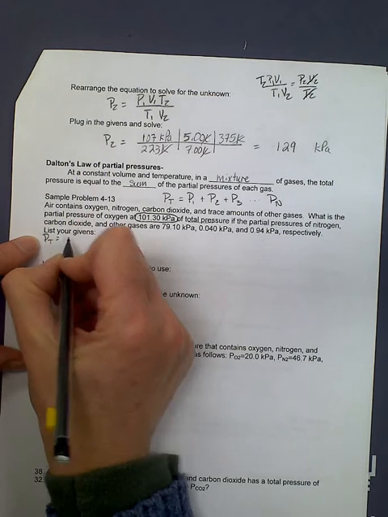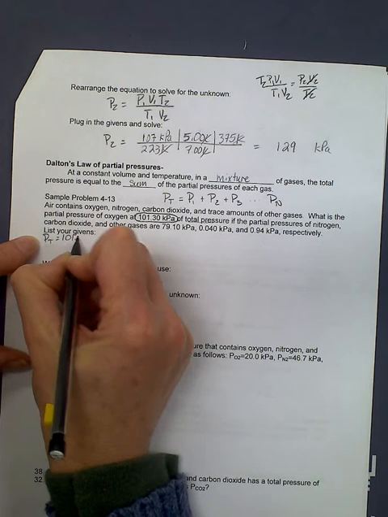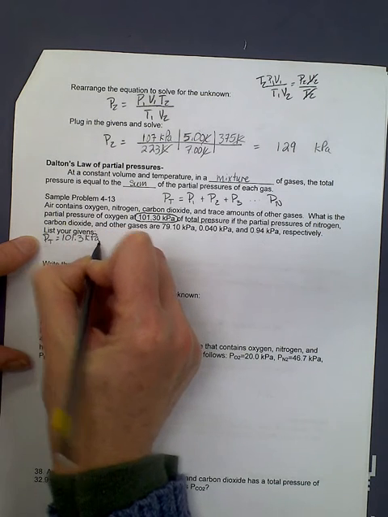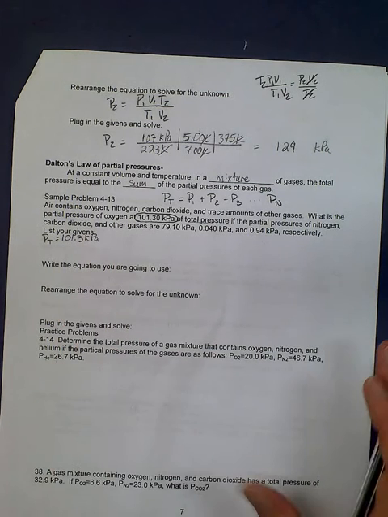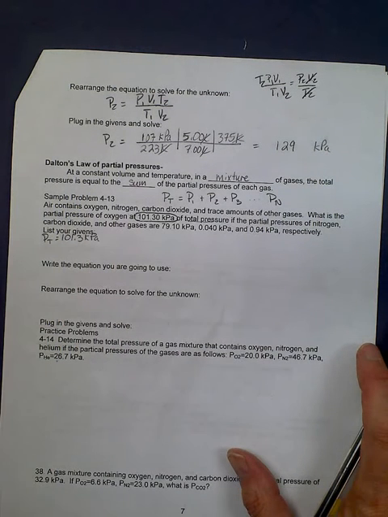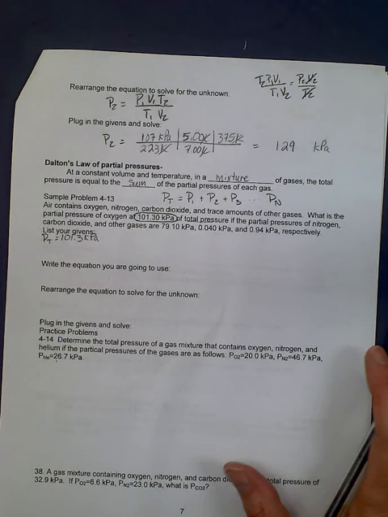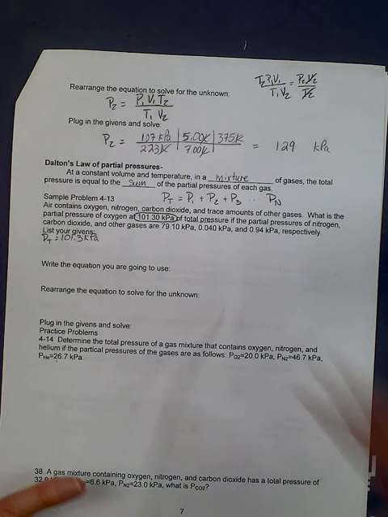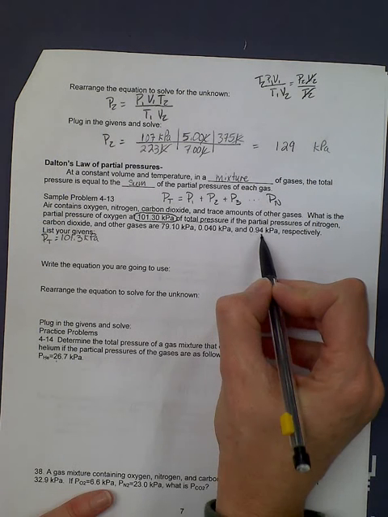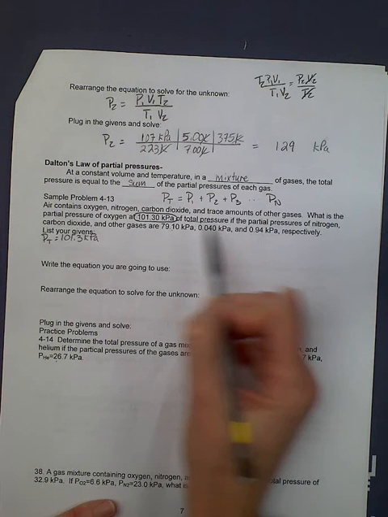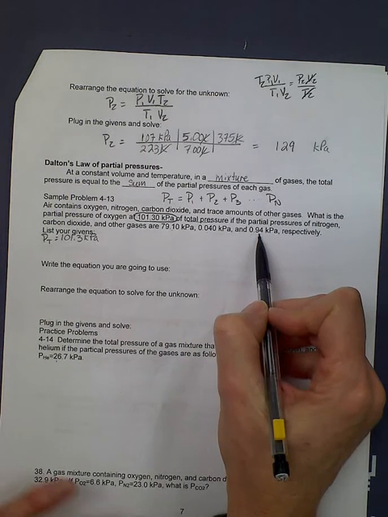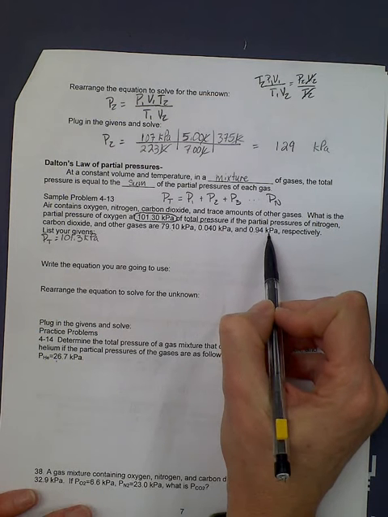My total pressure is 101.3 kilopascals. If the partial pressures of nitrogen, carbon dioxide, and other gases are 79.1 kilopascals, 0.040 kilopascals, and 0.94 kilopascals, respectively, that means this is nitrogen, this is carbon dioxide, and this is all the other gases, the trace gases.